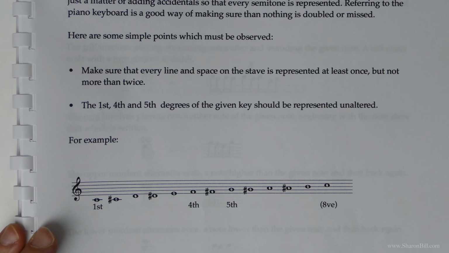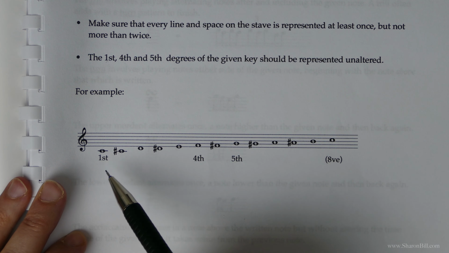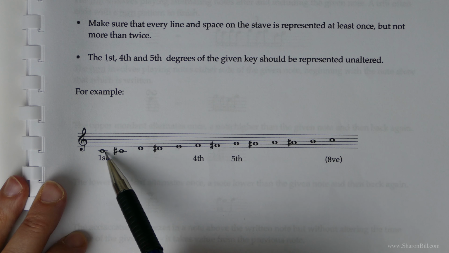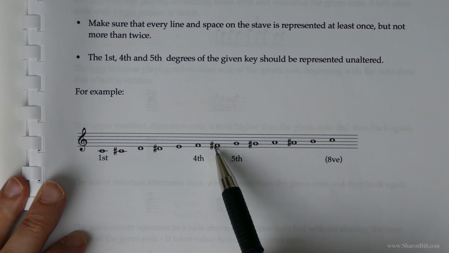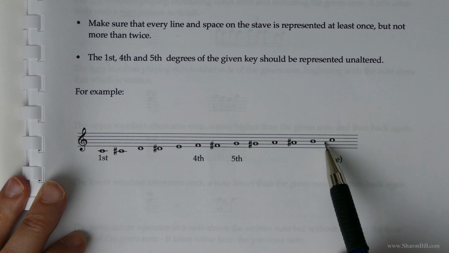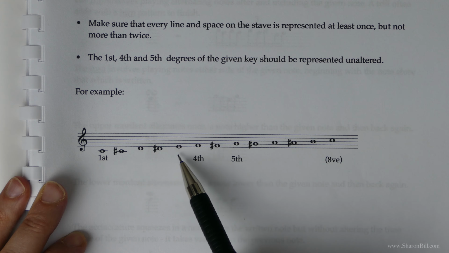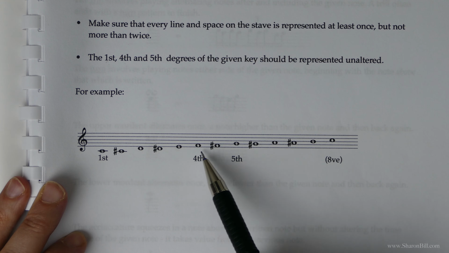And so let's just look how that looks on the scale, the chromatic scale starting on C. And so you can see we've definitely got line, space, line, space, line, space, line, space. We've got every step represented. Some are once, some are twice, but none are three, and we've not missed any.